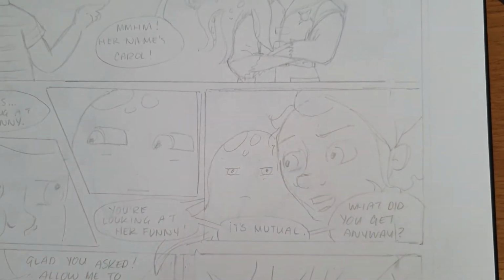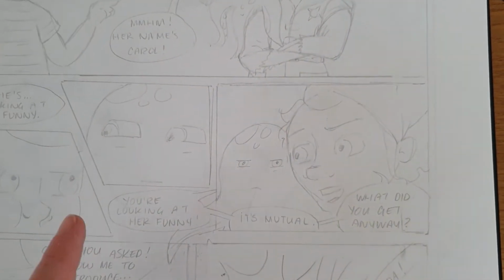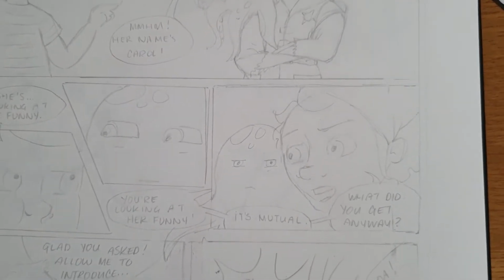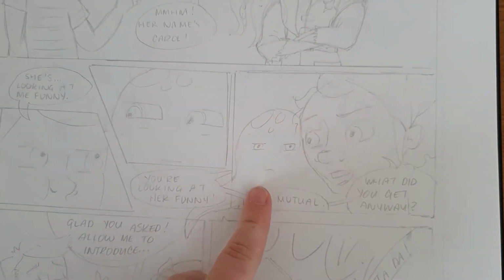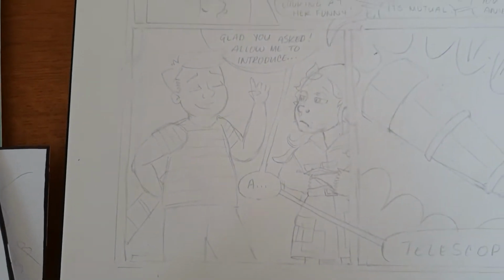I kind of like the idea of Carol the octopus breaking the fourth wall, and maybe hinting to the audience what the narrator, or what the reader might be thinking about the situation. So anyway, there she is. She's noticed you, the reader. We'll see if we stick to that.